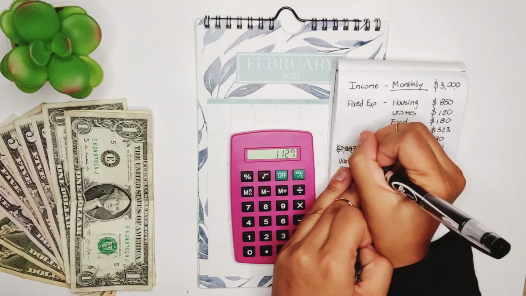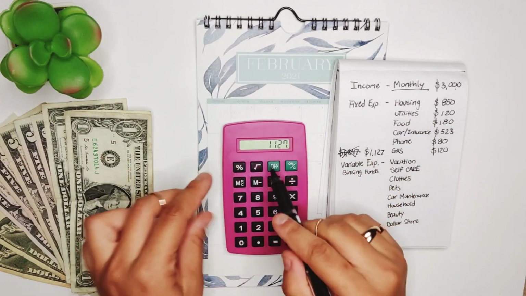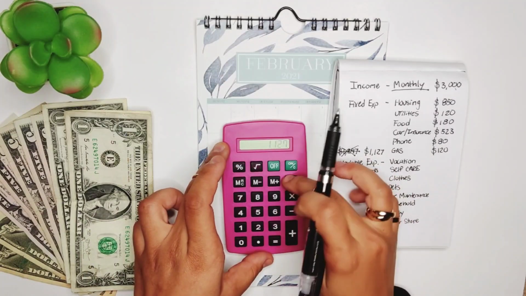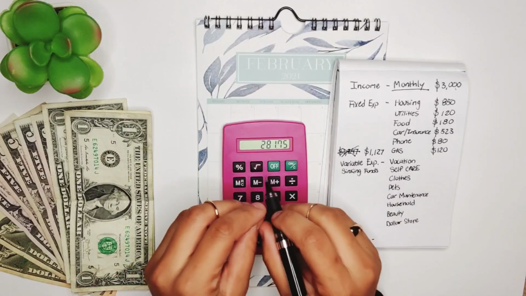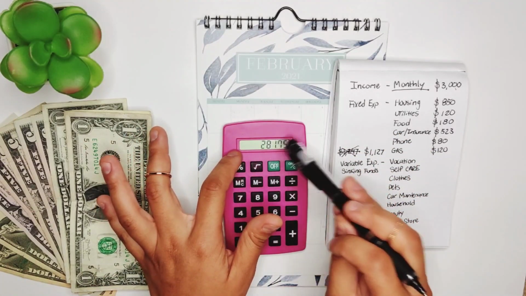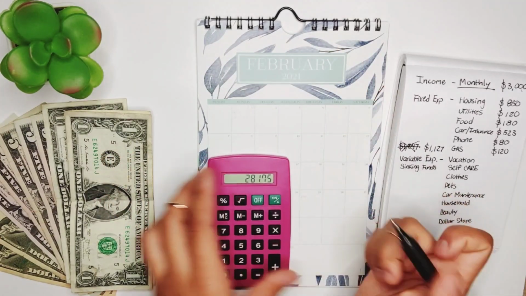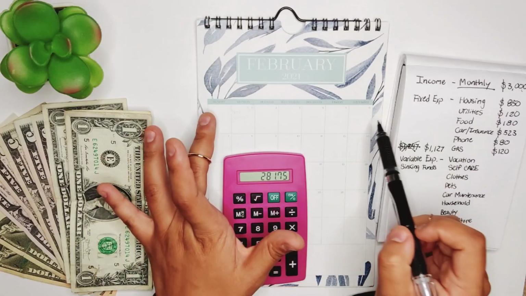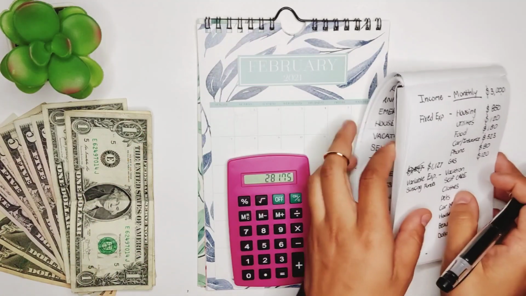So we're going to cross that off. Boop, boop. So now that we have $1,127, now we're going to divide that by 4 and get our weekly play money. So this is $281.75.